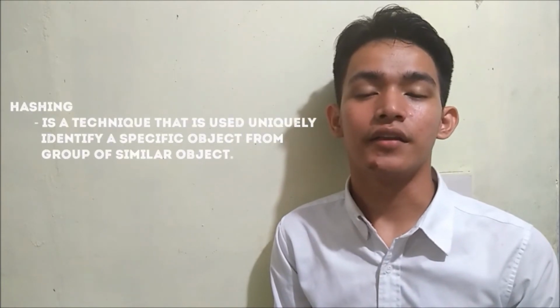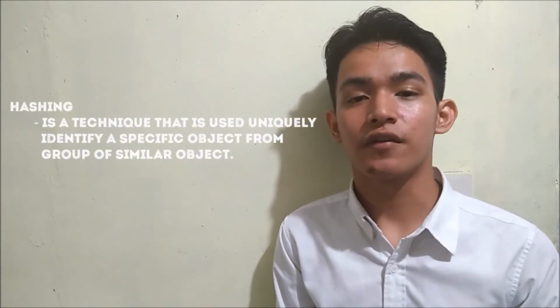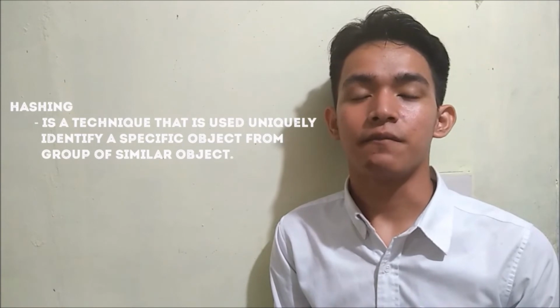I will discuss with you the lesson of hashing and how to solve hash problems. First, let me define to you what hashing is. Hashing is a technique that can be used to uniquely identify a specific object from a group of similar objects.